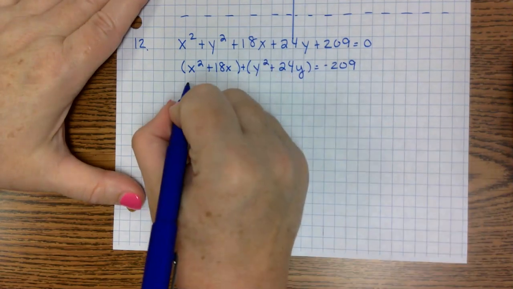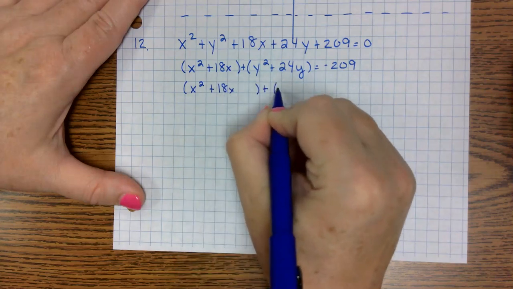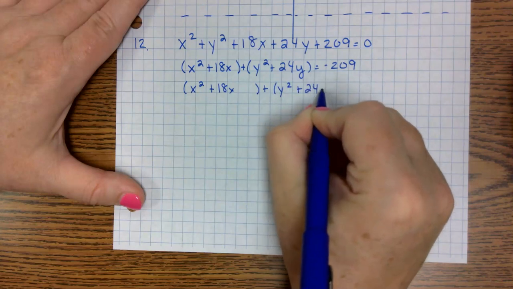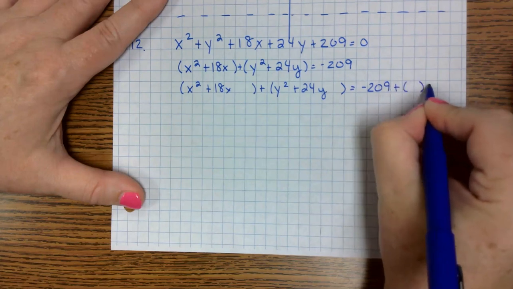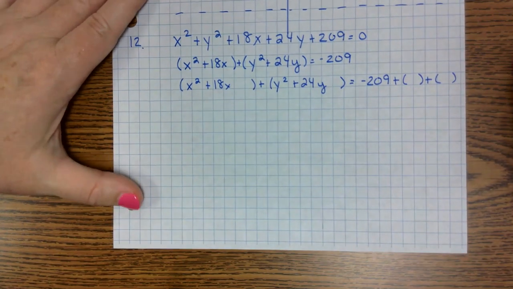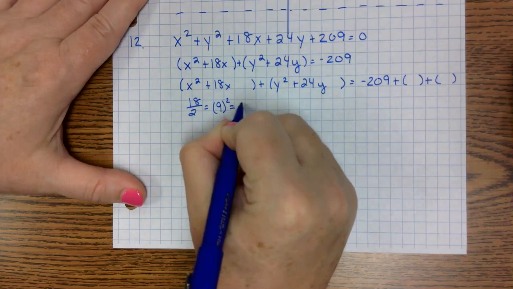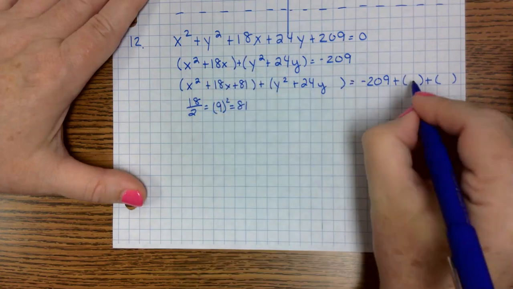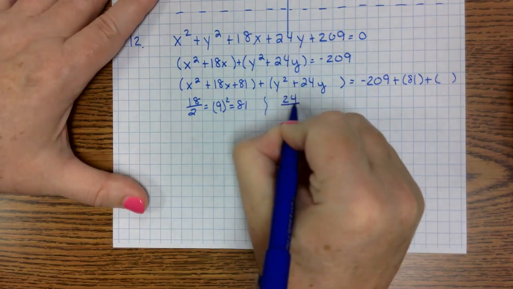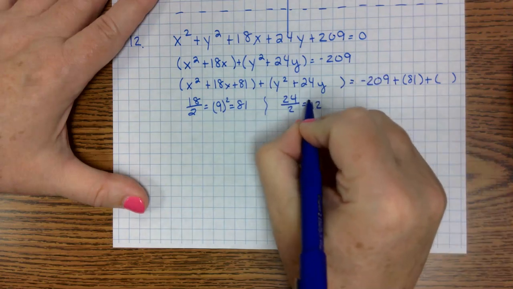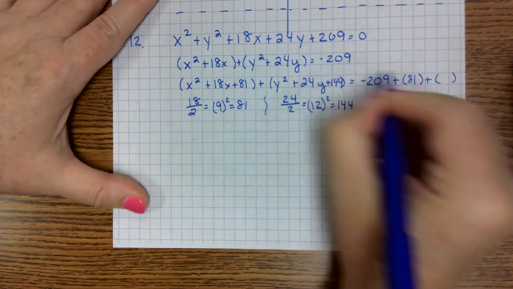Okay. I didn't give myself enough room. Let me just do this real quick. Plus 18x, give myself some room, plus y squared plus 24y, give myself some room, equals negative 209, plus something, plus something. So you're just going to do 18 divided by 2, which is 9, square it, and get 81. So we'll put 81 here and here. Now you're going to take 24 divided by 2, which is 12, square it, and we get 144. So we'll put it here and here.